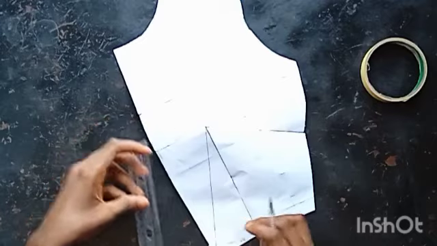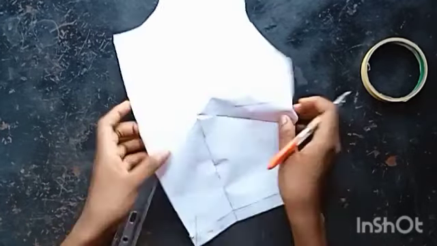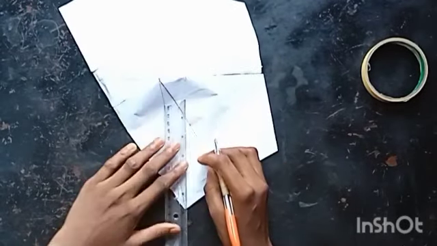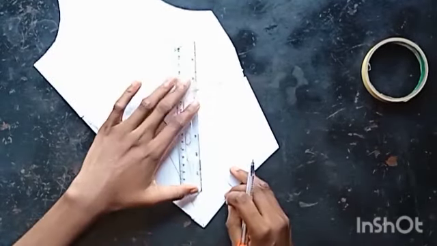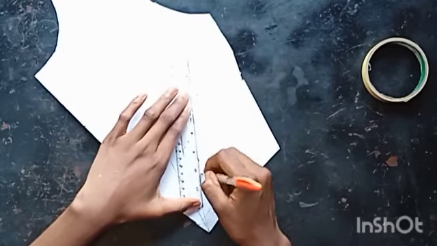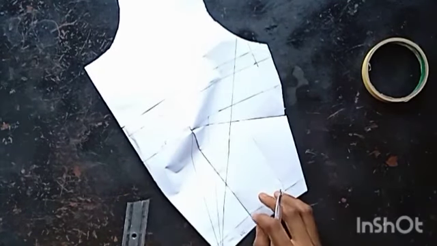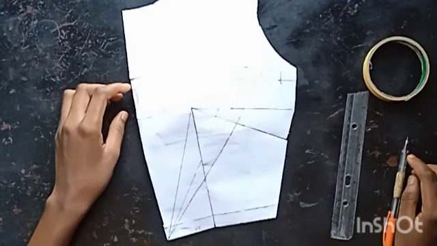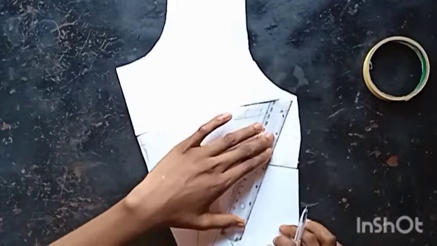I'll be drawing in my style lines that I'll be using to slash and spread this pattern. So watch closely where all my style lines are directed to. As you can see, I'm directing them to that very lower part of the waistline. So that is where I'm directing all my style lines to. This is what I'm doing, and this is what it looks like. I'll keep drawing until I'm satisfied with the number of lines I'm going to have.